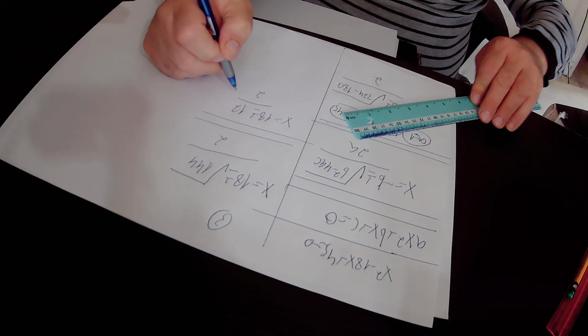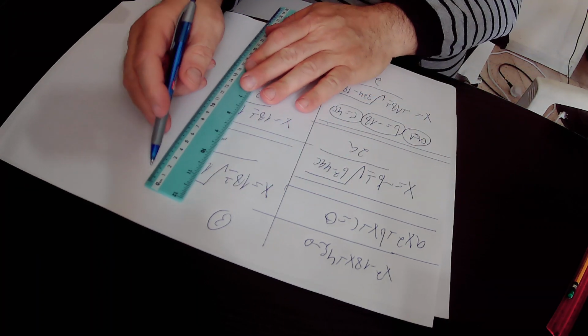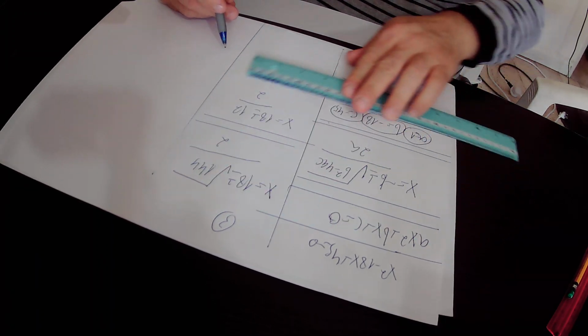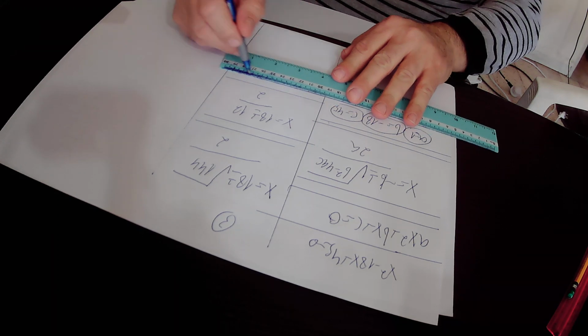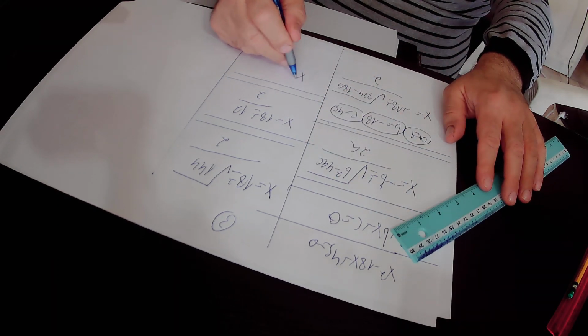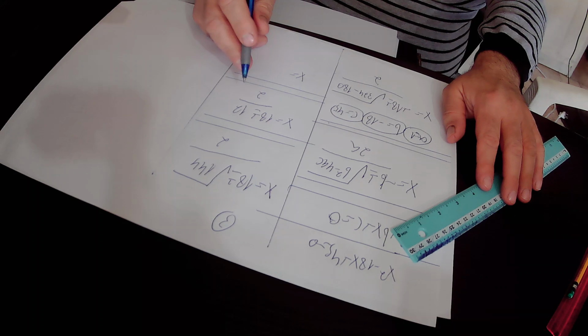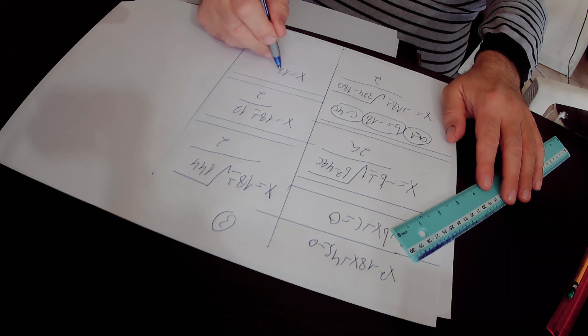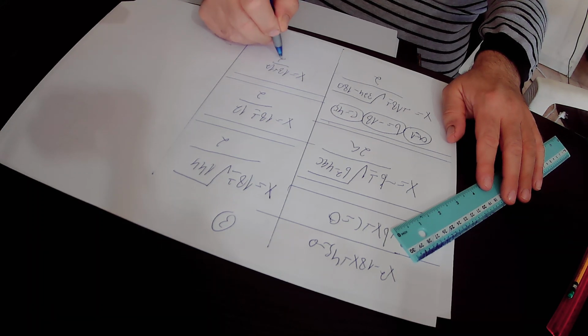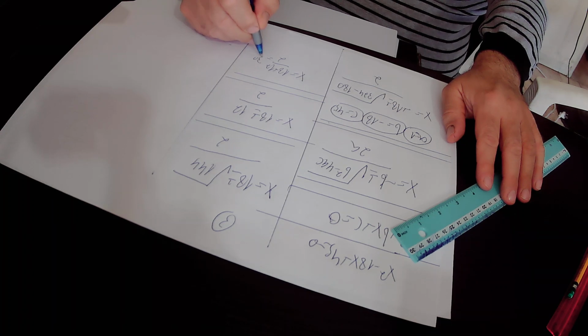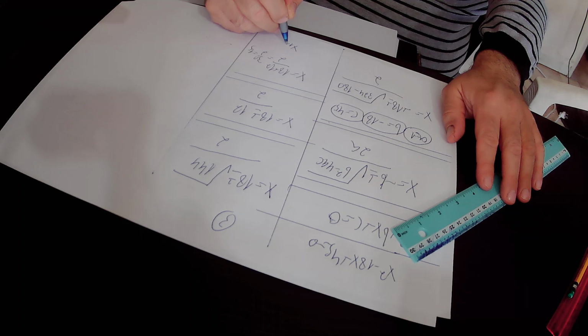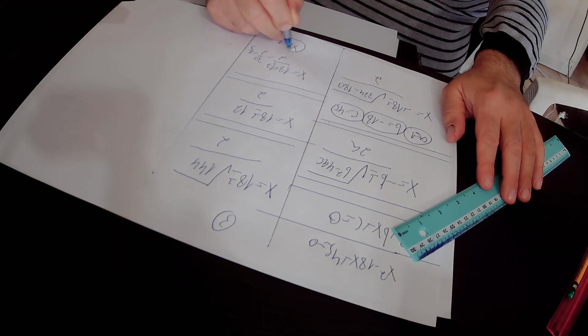So here we will have two possible solutions for x. The first solution for x is that x equals 18 plus 12 over 2. 18 plus 12 is 30, and 30 over 2 is 15. So according to the first solution, x equals 15 units in length.